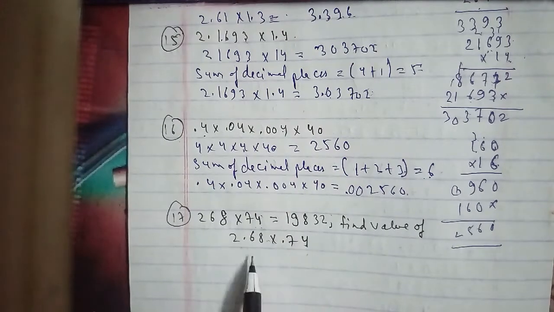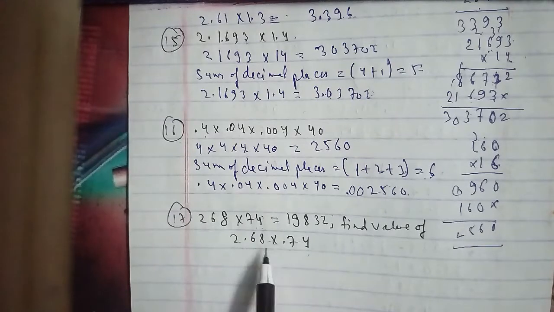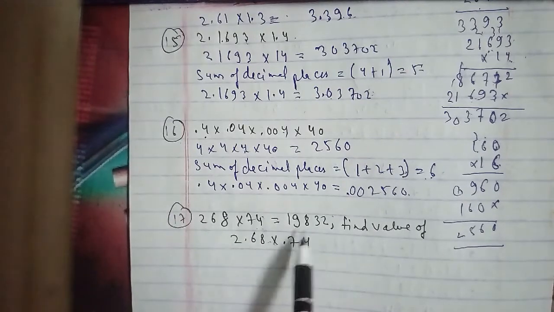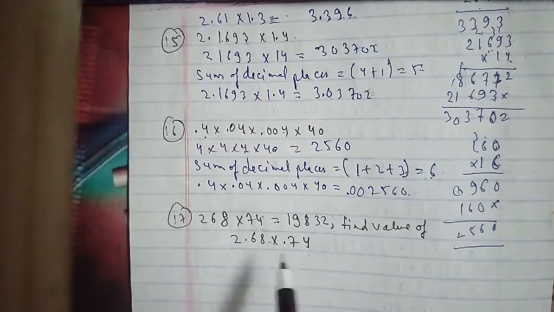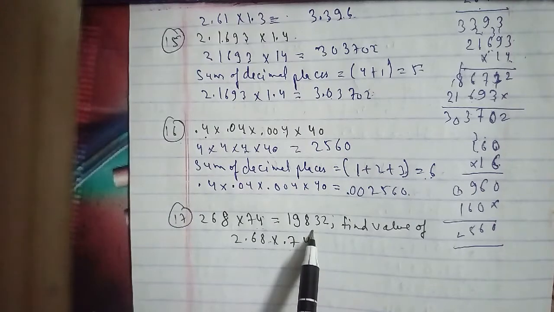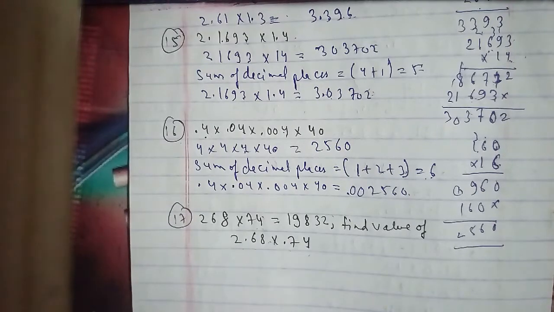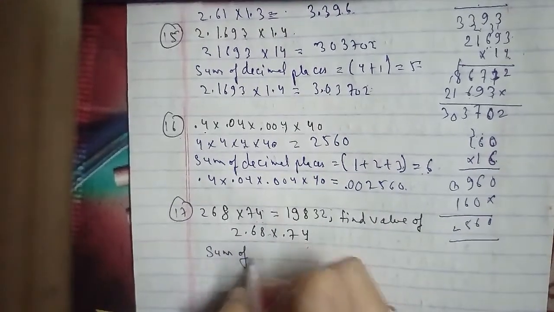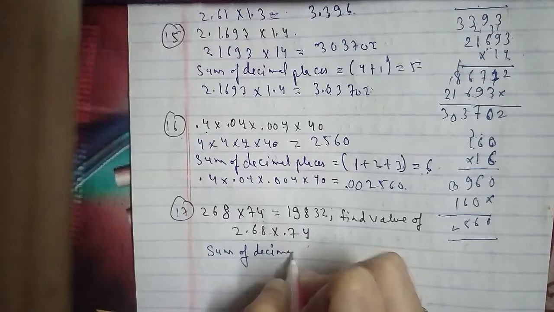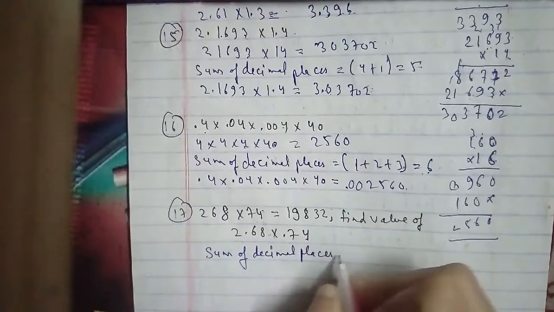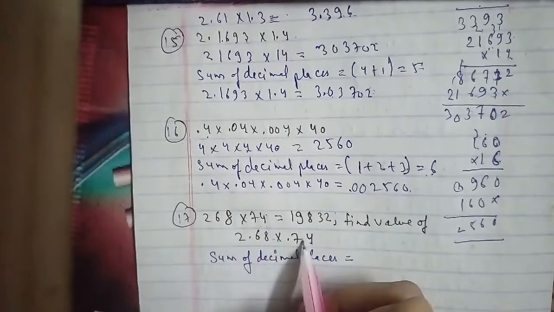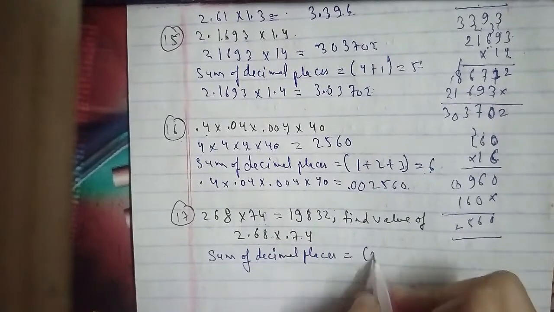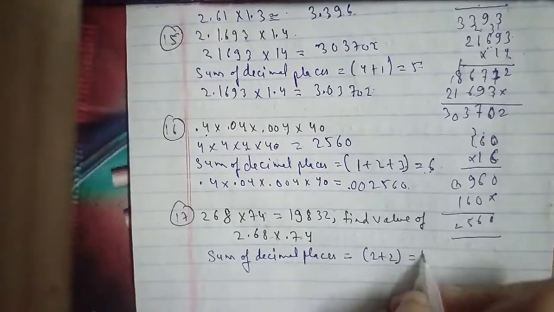So sum of decimal places equals, here we have 2 and here as well 2, plus 2 which equals 4. So 2.68 into 0.74, and they had given you the answer 19832. You have to put the decimal before the last 4 digits. So 1 2 3 4, that is 1.9832. That will be the right answer for the question as well. We will go ahead with the 18th question of the session.